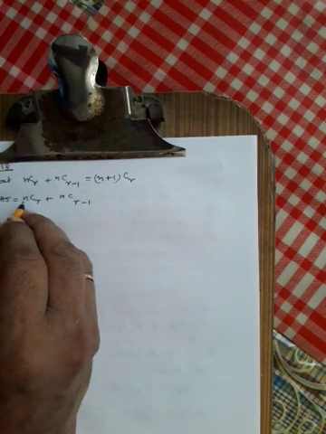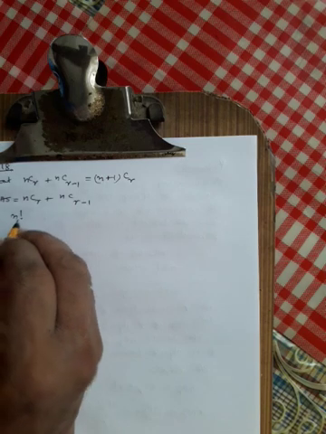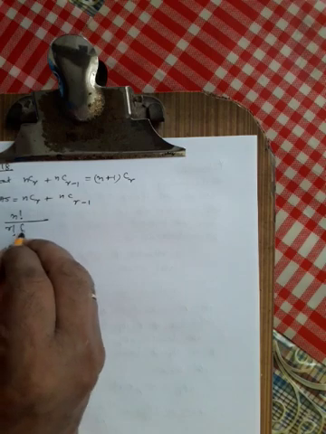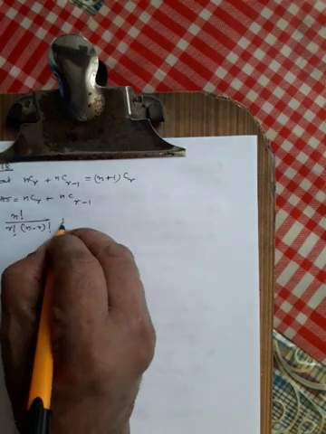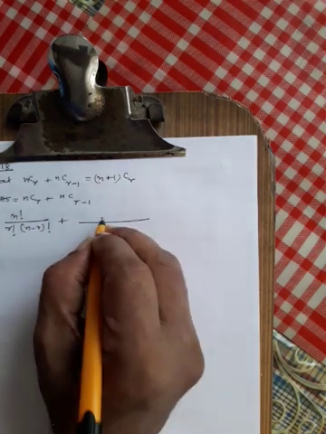The formula for nCr: there are two integers, one is n, the other one is r. Factorial of the first number divided by factorial of the second number and their difference, (n minus r) factorial. Here you have n and another integer, r minus 1.